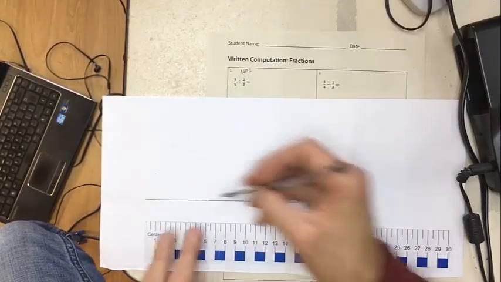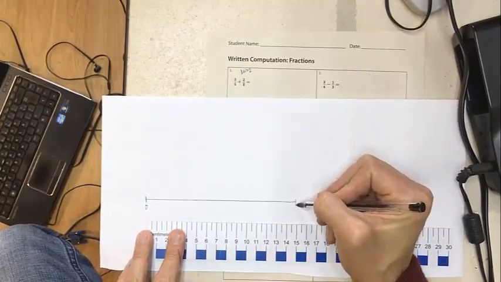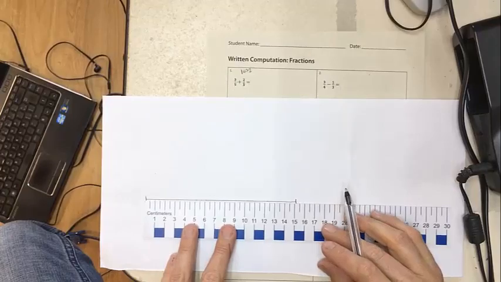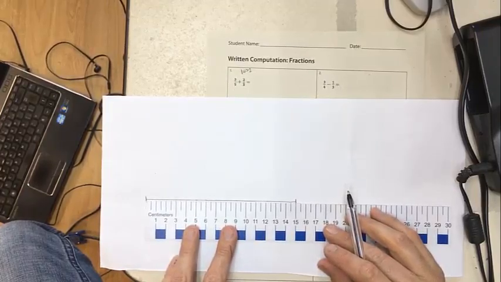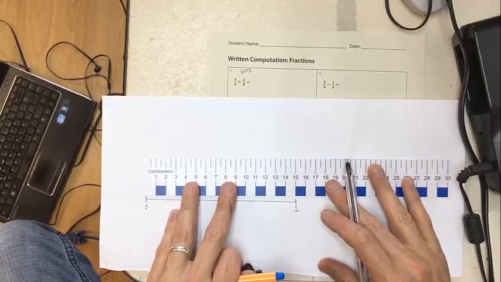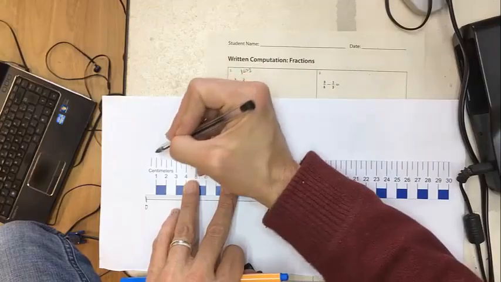Okay, so this is going to be 0. And this is 1. All right, that's cool. And my line is 15 centimeters long. So I'm going to draw 2 of those lines. I want to make sure they're exactly equal. Did I say evil? I meant equal.